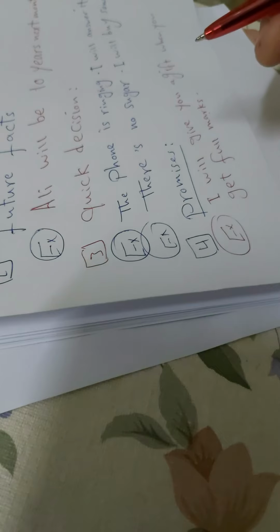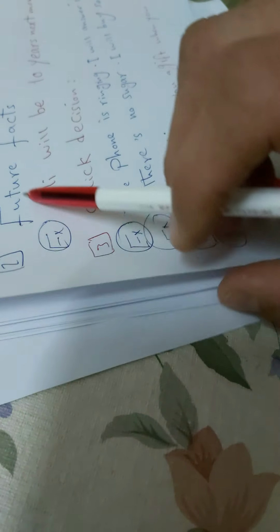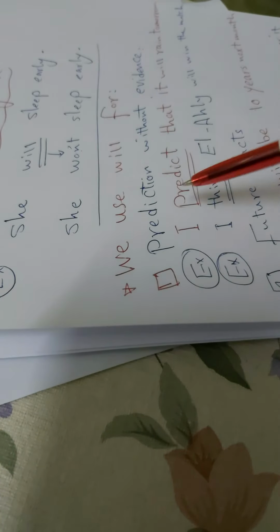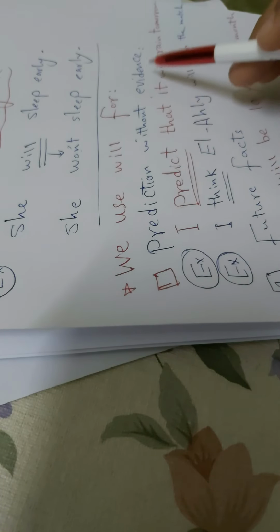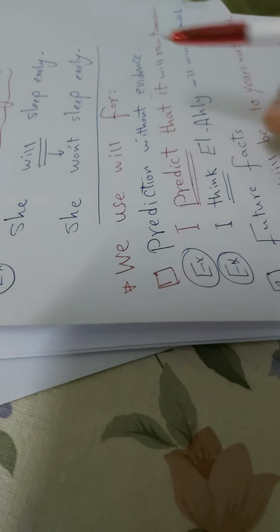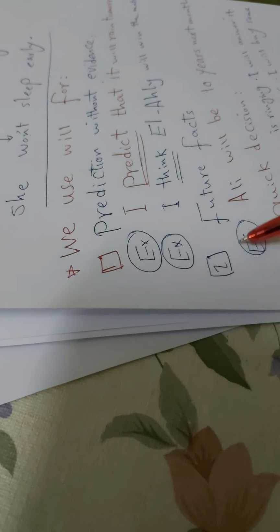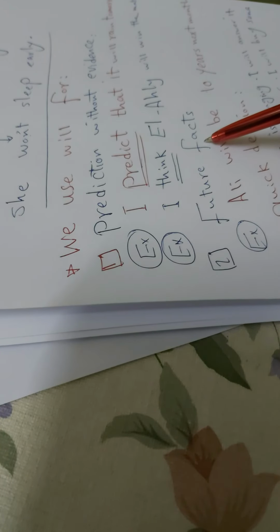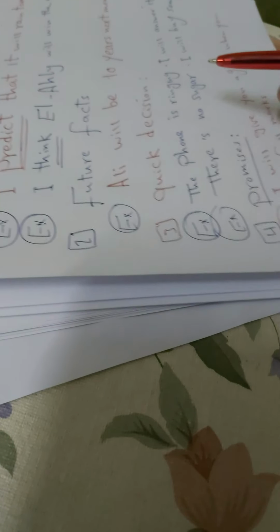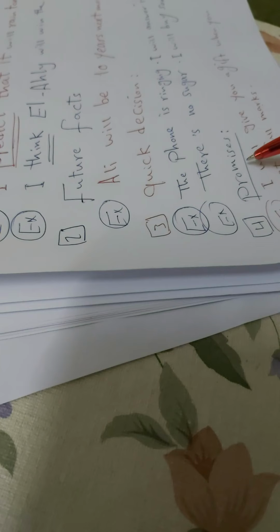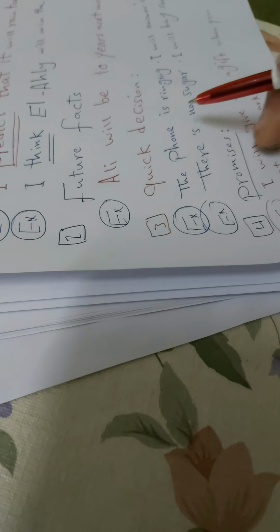Again. Here we use will for number 1, prediction without evidence. Take care, without evidence. Number 2, for future facts. Number 3, for quick decision. Number 4, for promises. Okay?